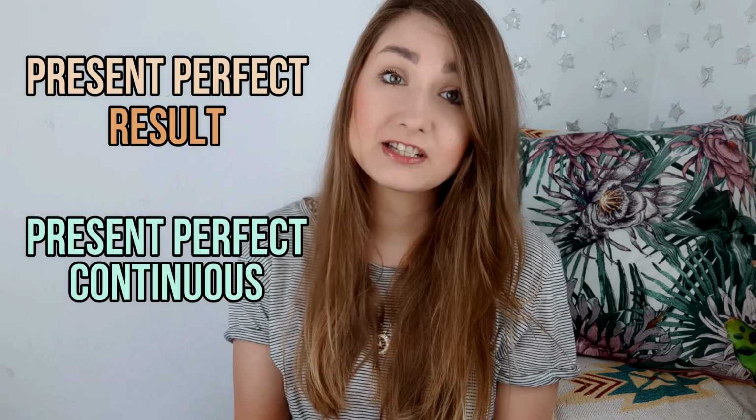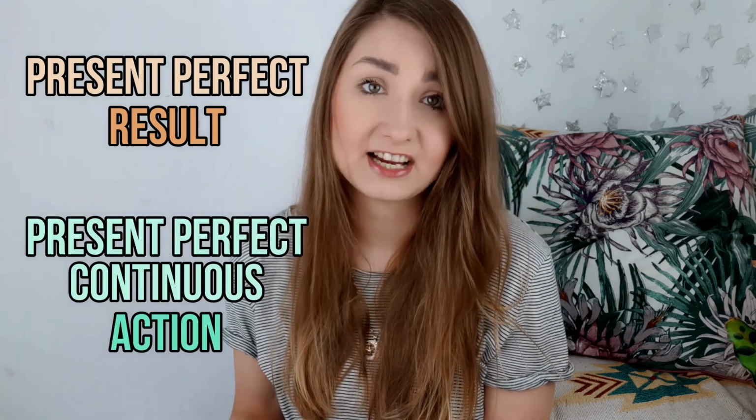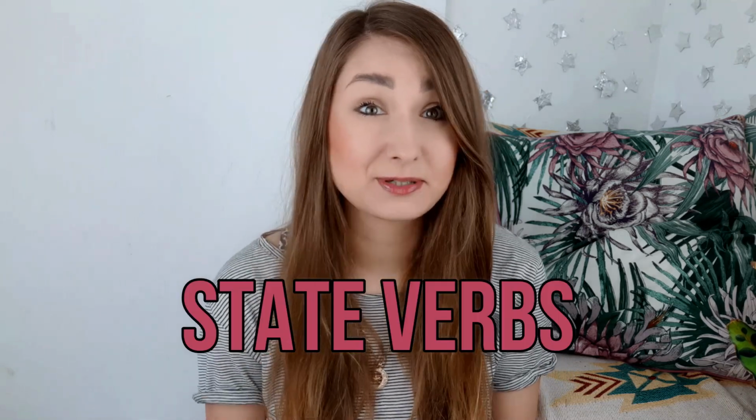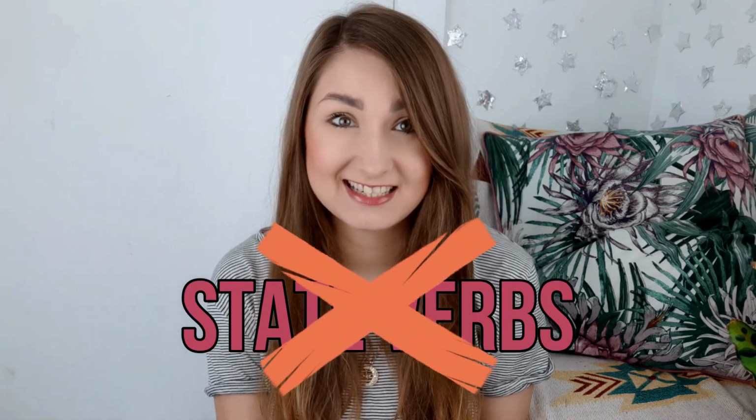This use is quite similar to how we use the present perfect tense. The difference is that the present perfect focuses on the result of an action and the present perfect continuous focuses on the action itself. You should also remember that we don't use state verbs with the present perfect continuous tense.